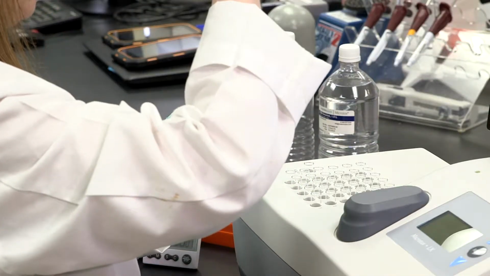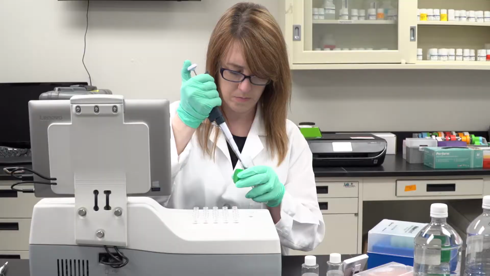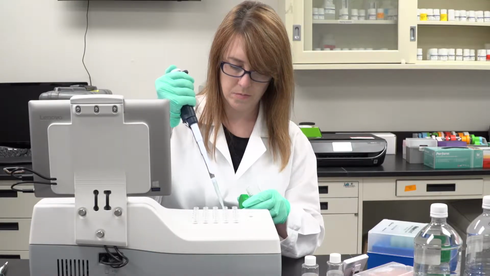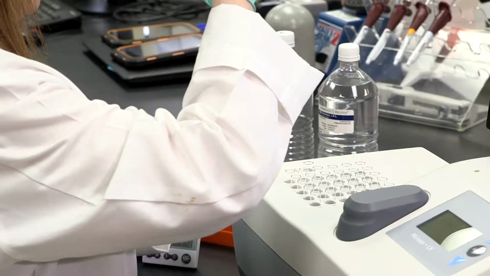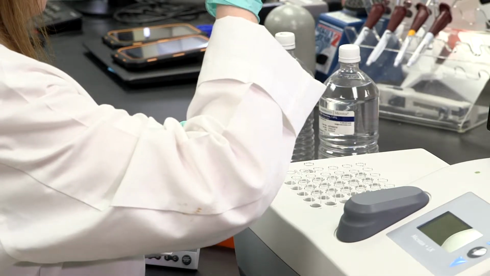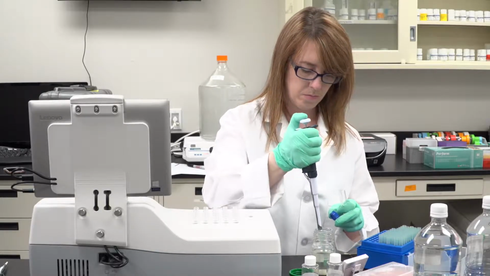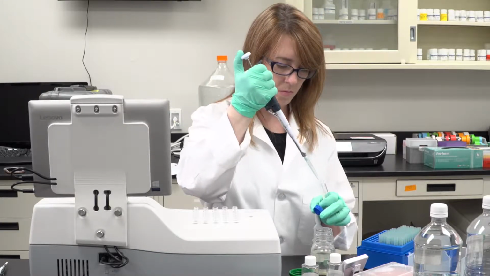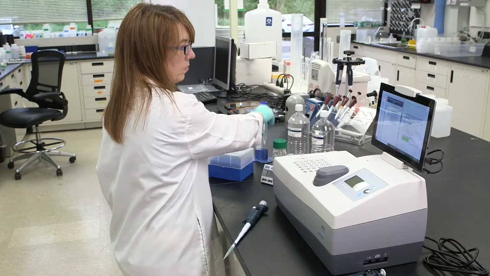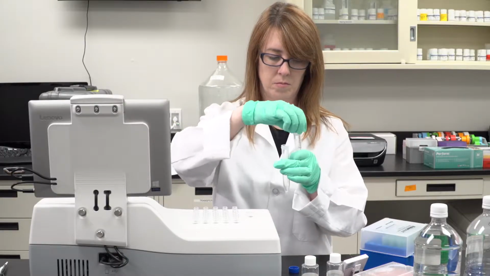Add 1,500 microliters diluent to the cuvettes in A3 through A5 and D1 through D2. Add 2,000 microliters diluent to the cuvettes in A1 and A2. Add 10 milliliter sample to a test tube. Add 0.2 grams of solid AR grade sodium chloride to the test tube and mix.